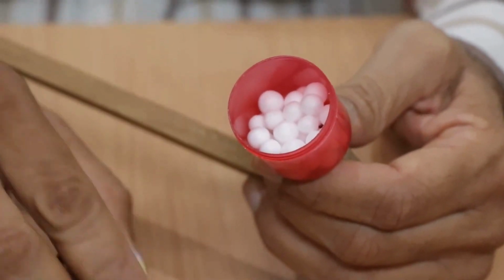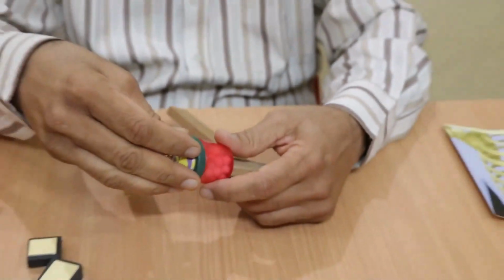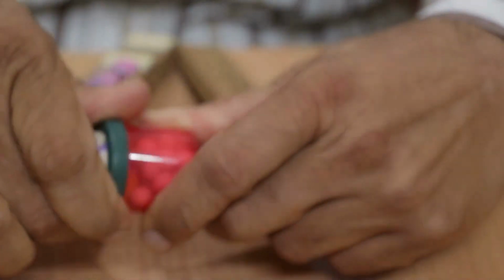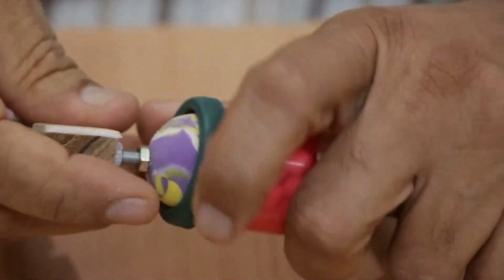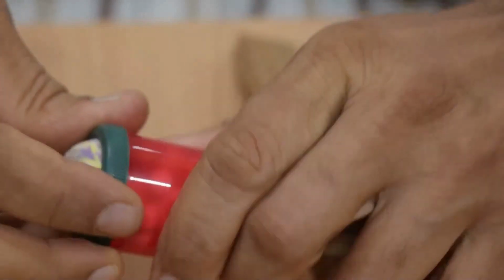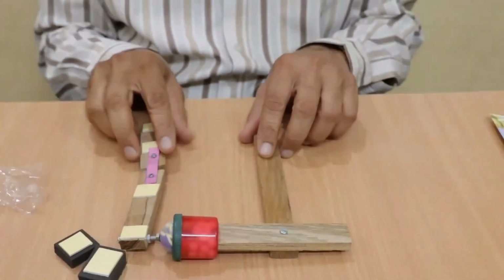We have to lock this container by placing this ball inside like this. So now ball is fixed inside and I have tightly locked this cover of it. Your basic assembly is now ready.